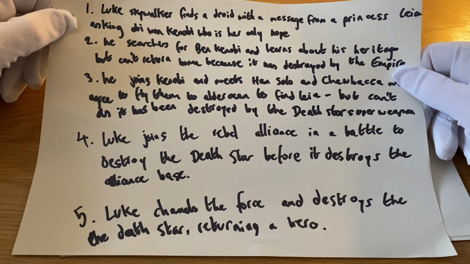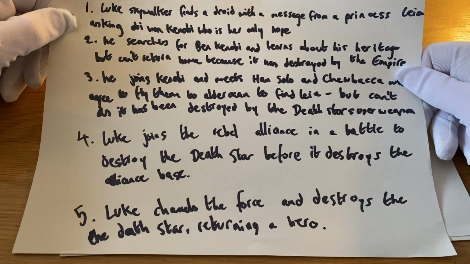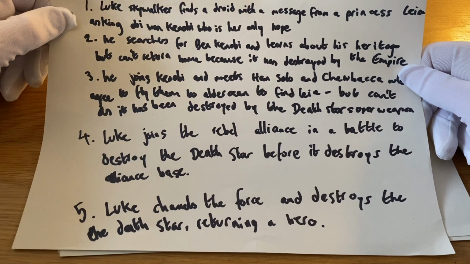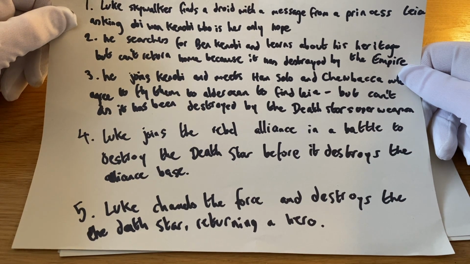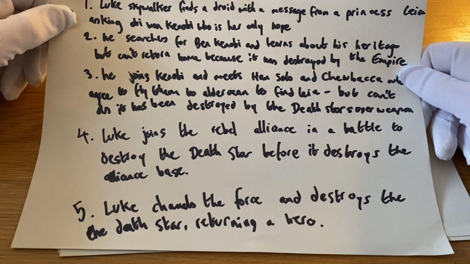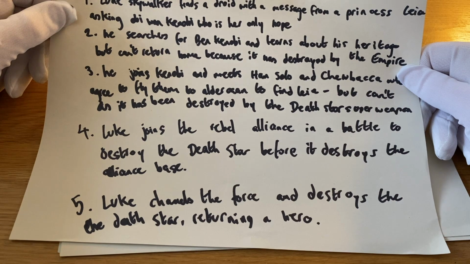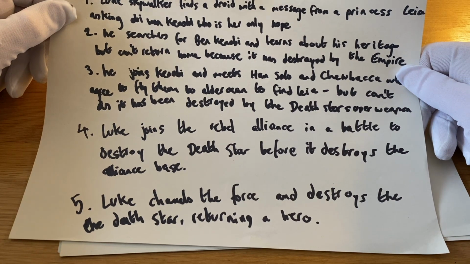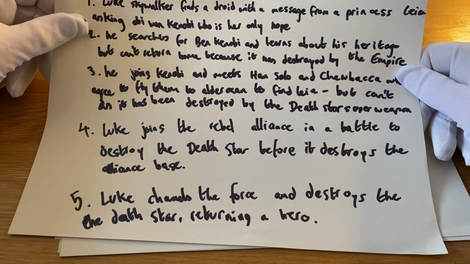3, finding allies and demons, he joins Kenobi and meets Han Solo and Chewbacca, who agree to fly them to Alderaan to find Leia, but can't, as it has been destroyed by the Death Star superweapon. 4, the ordeal, Luke joins the Rebel Alliance in a battle to destroy the Death Star before it destroys the Alliance base. 5, the transformation, Luke channels the Force and destroys the Death Star, returning a hero.